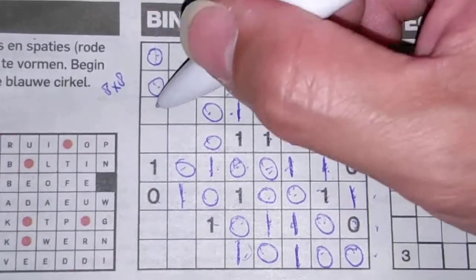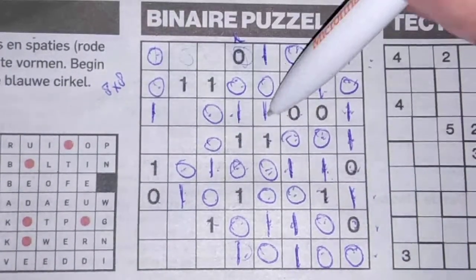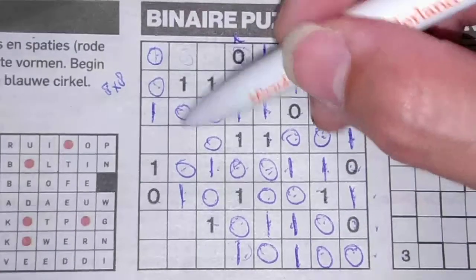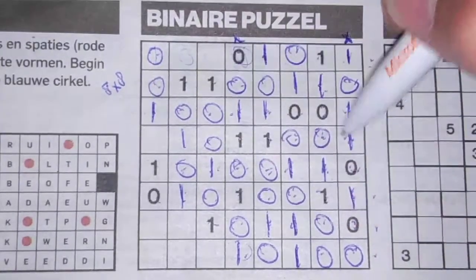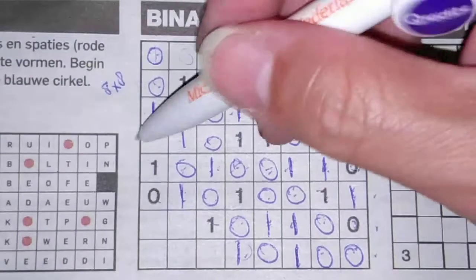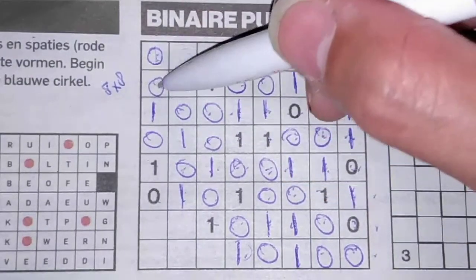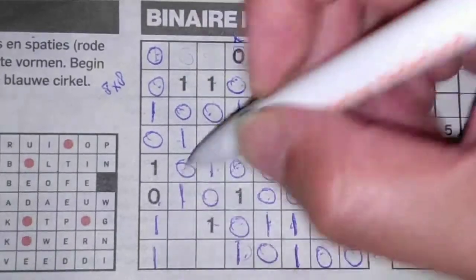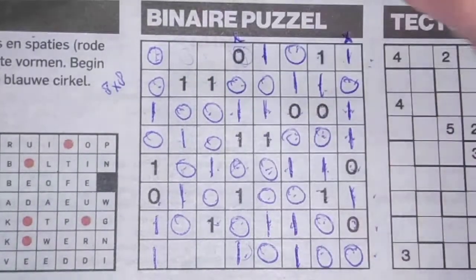Double zero here and 1 there and 1. 4 ones, so the rest are zeros. Between 2 zeros comes a 1. We have 4 ones, so the rest are zeros. We have 4 zeros, so the rest are ones. Between 2 ones comes a zero.